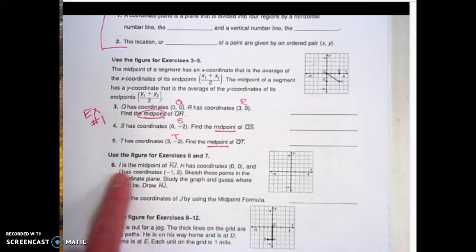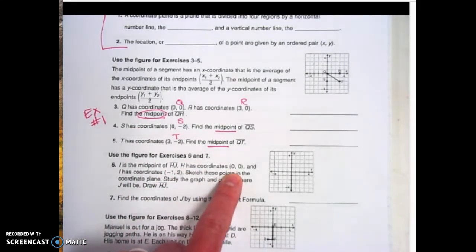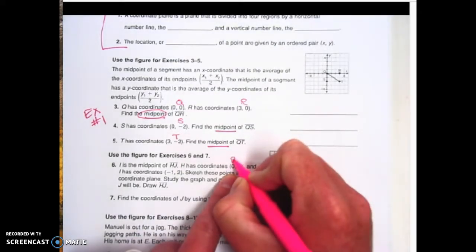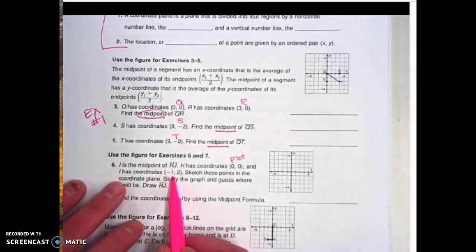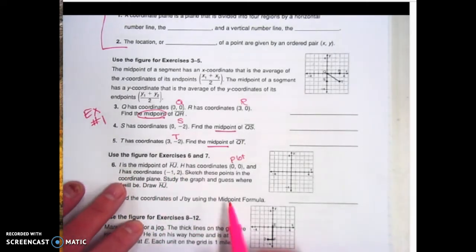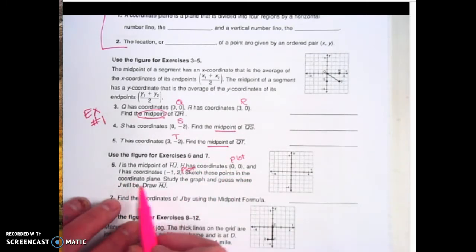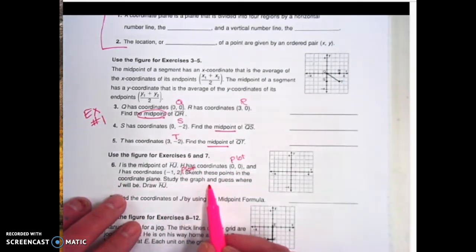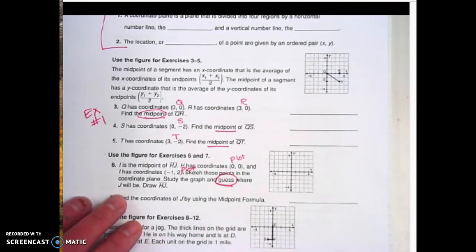Exercises 6 and 7. I is the midpoint of HJ. H has the coordinates 0, 0. You should plot that on the coordinate plane that's right there. And I has the coordinates -1, 2. You should plot that as well. Sketch these points in the coordinate plane. Study the graph and guess where J will be.